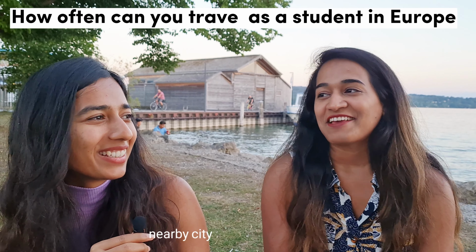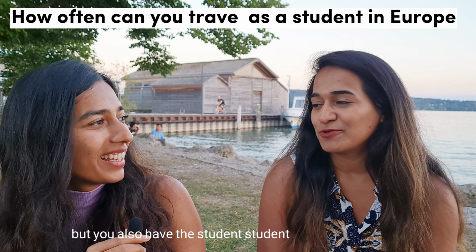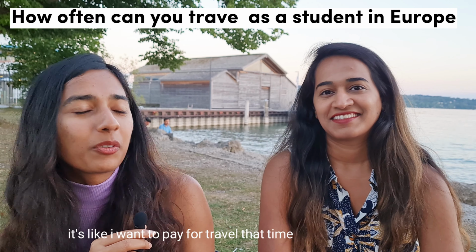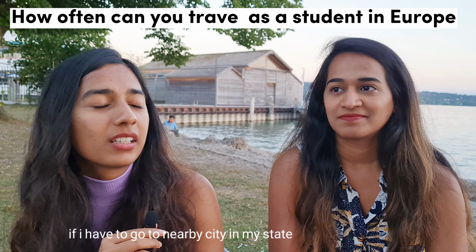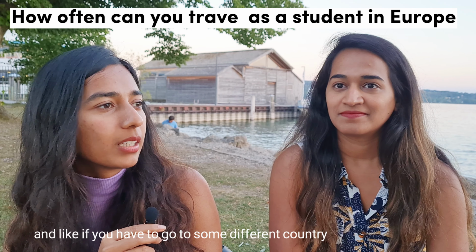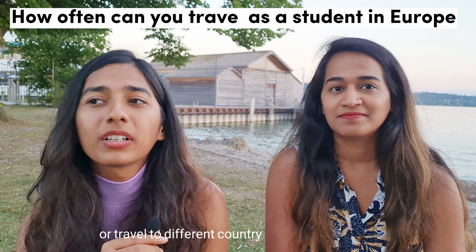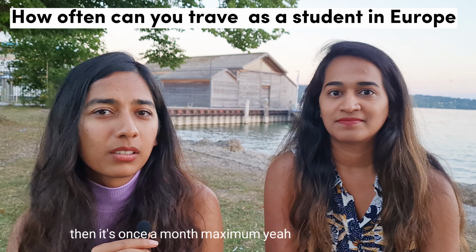Nearby city. Yeah, but you also have the student ticket. Yeah, student tickets. So that time I don't have to pay for travel if I have to go to a nearby city in my state. And if I have to travel to a different country, then it's once a month maximum.